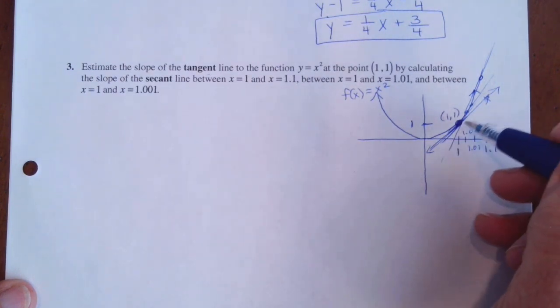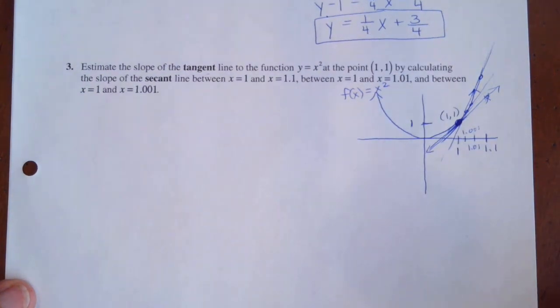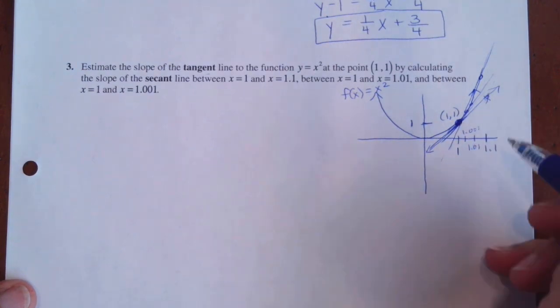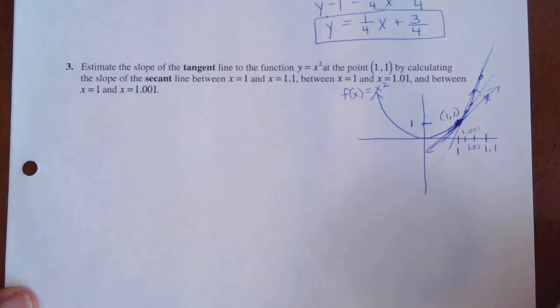The distance between our 2 points is getting closer and closer. That's going to give us the limit, and that would be the actual value of the slope at that point right there. Okay, so I know I didn't draw that very well. We'll look again at another problem, but that's what we're getting ready to do.